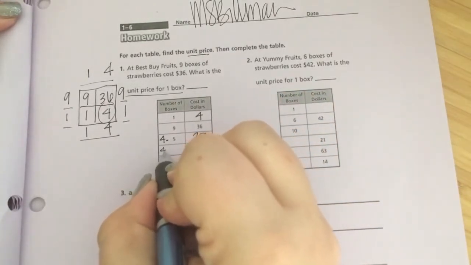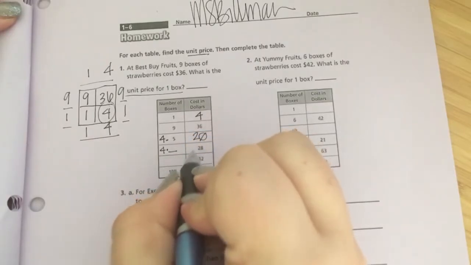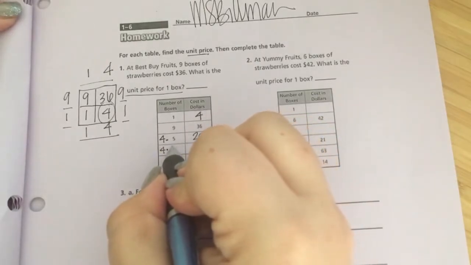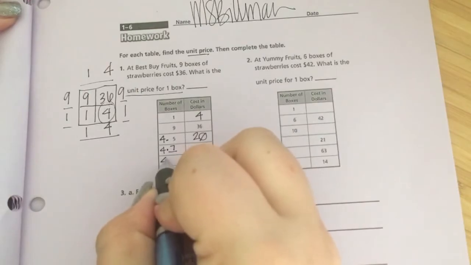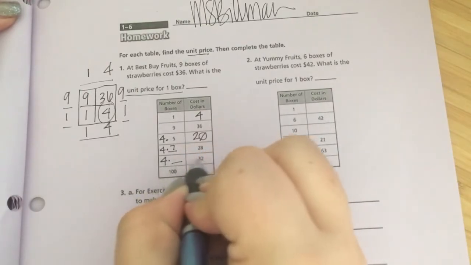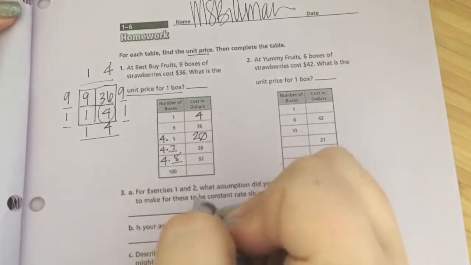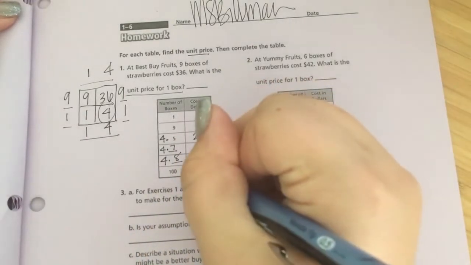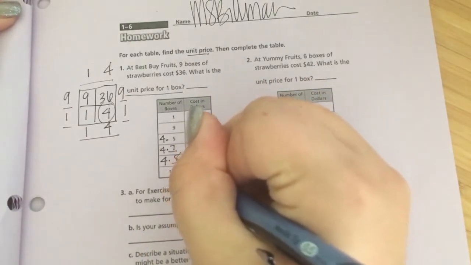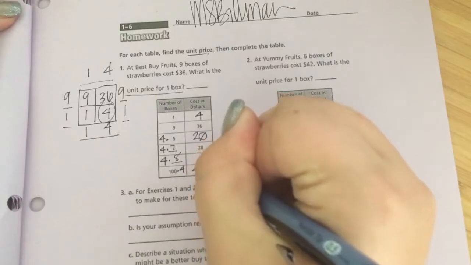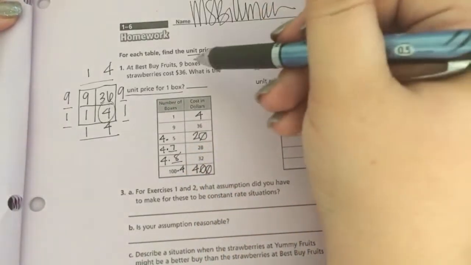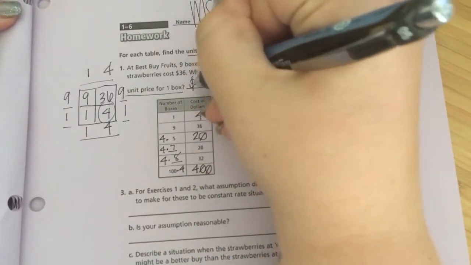So on my number of boxes, I can multiply that number by 4. 4 multiplied by something gives me 28. 7. 4 multiplied by something gives me 32. That's 8. Now 100 multiplied by 4, that gives me 400. Now this is another way that I'm going about solving. I could totally make a factor puzzle for each number, and that would be fine.